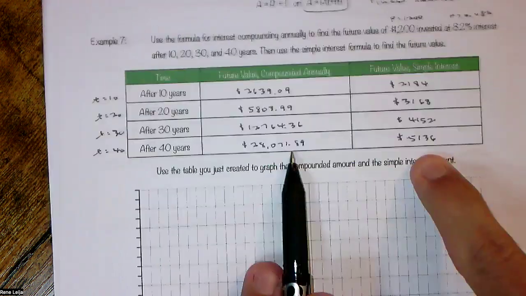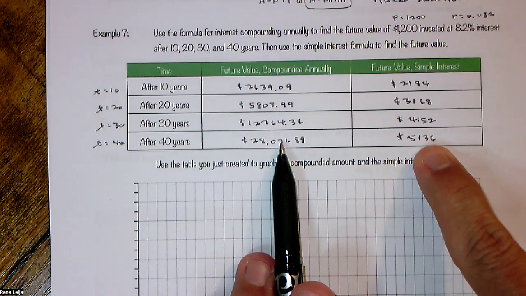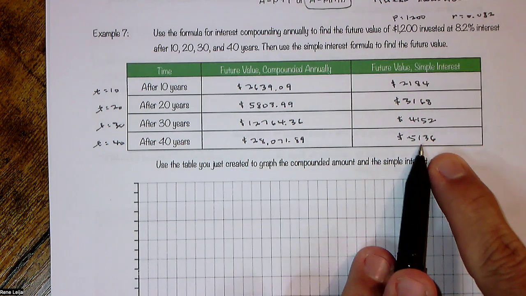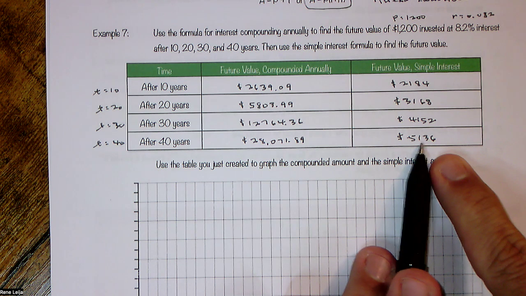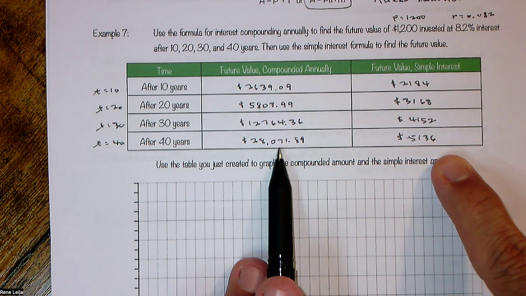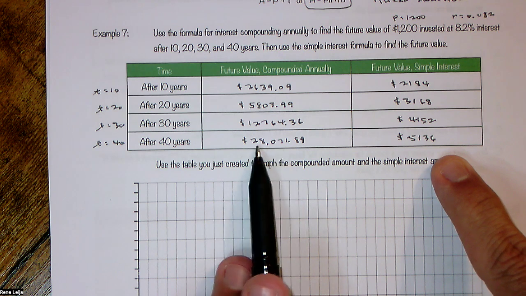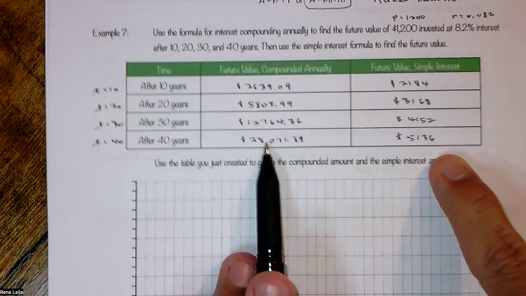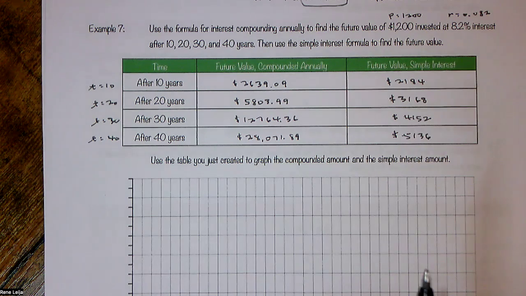Now compare it. After 40 years, simple interest, you're only going to get $51.36. But at the end of 40 years, compounded annually, you're going to get $28,000. Okay. That's almost 6 times as much after 40 years.